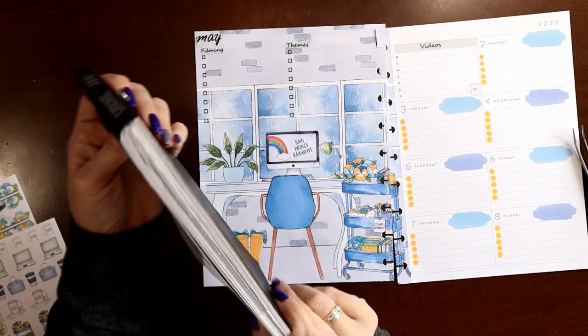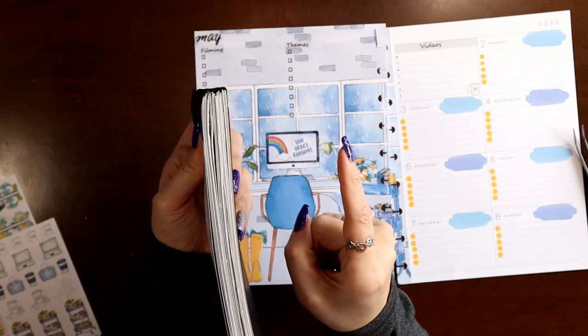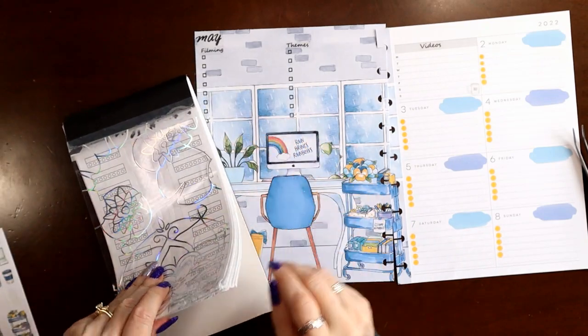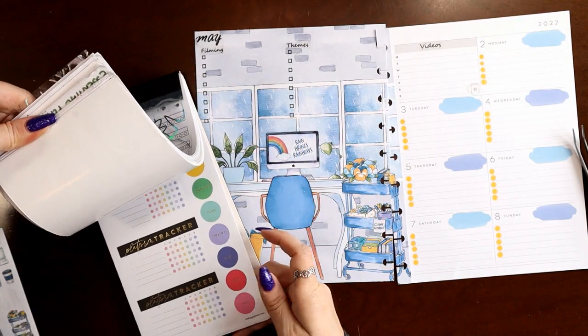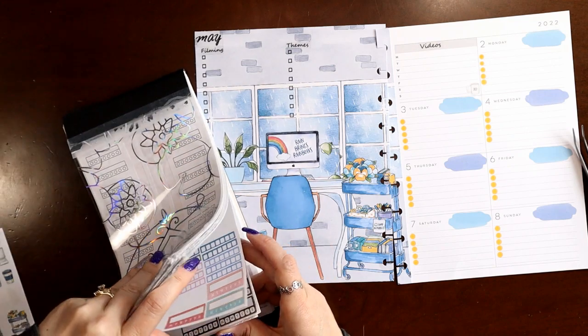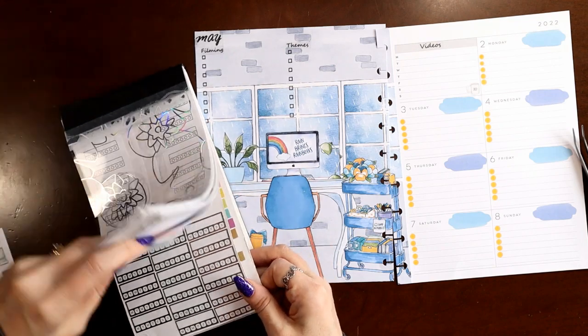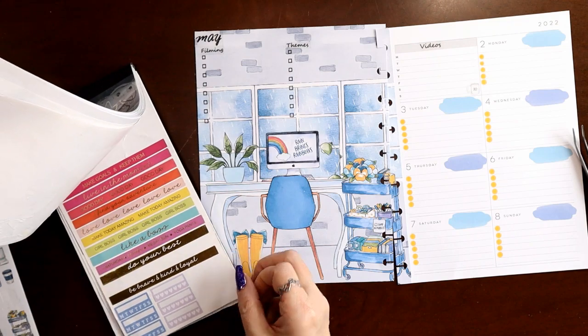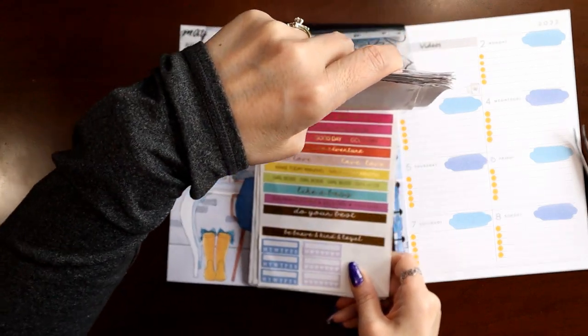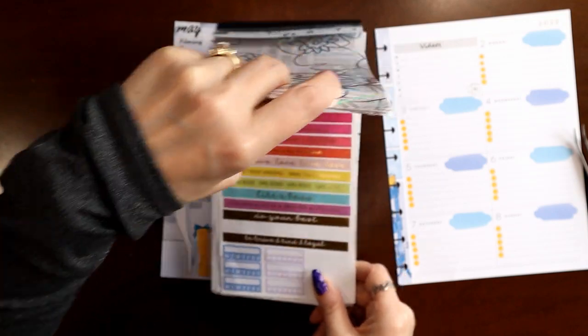So this is my habit tracker book. I will link in the cards up above how to make this, but basically anytime I came across a page in a sticker book, Happy Planner or otherwise, that had a habit tracker in it, I pulled the page out and put it in this book. So I'm looking for blue or yellow. There's some little blue ones. Ooh, those are almost exactly the right color, and they're small enough they'll fit under the chair.